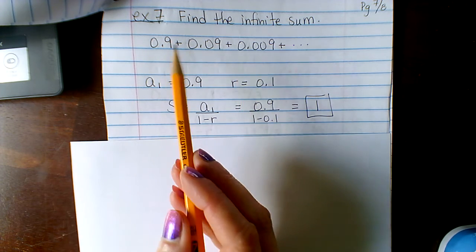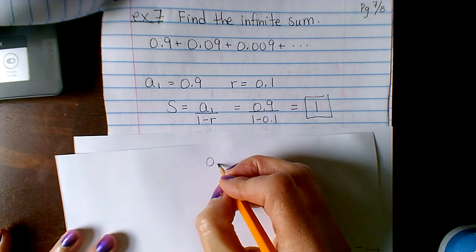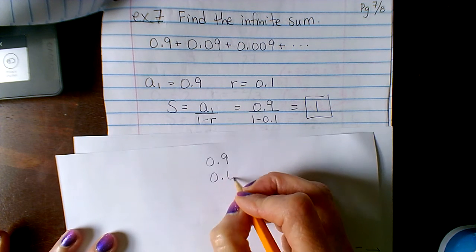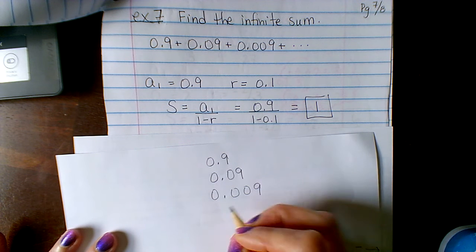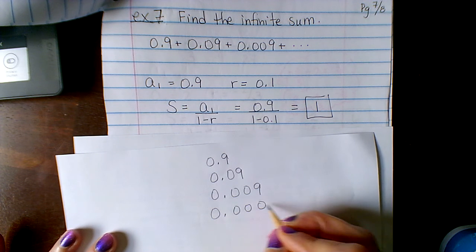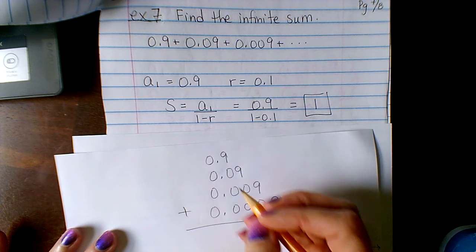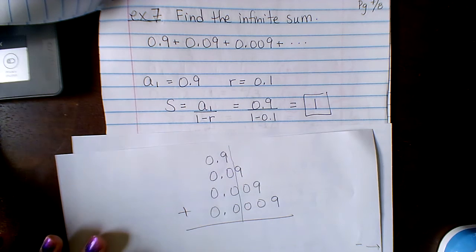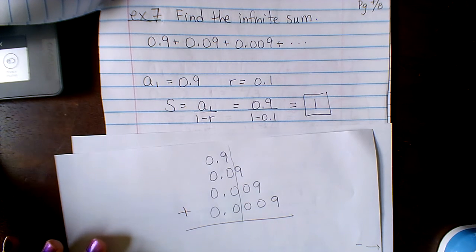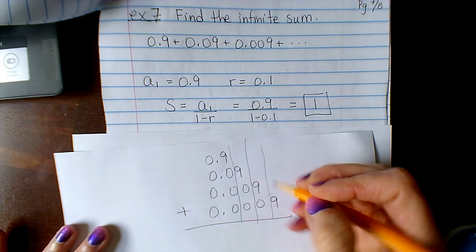This one's really interesting. If I take 0.9, 0.09, 0.009, 0.0009, I'm just lining up those place values. Look what I'm going to get. You can see how these place values are going to line up.